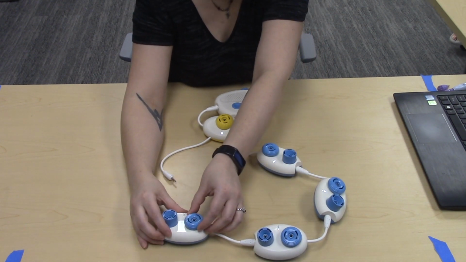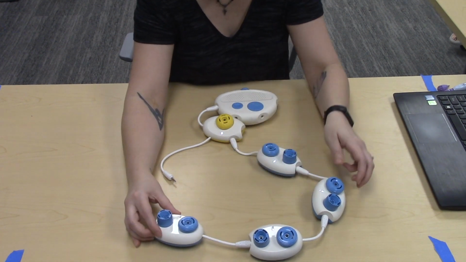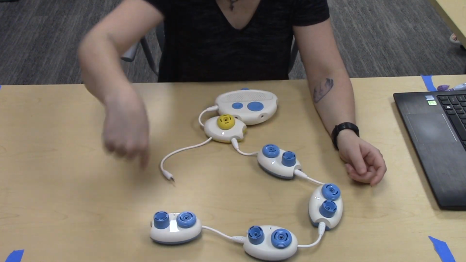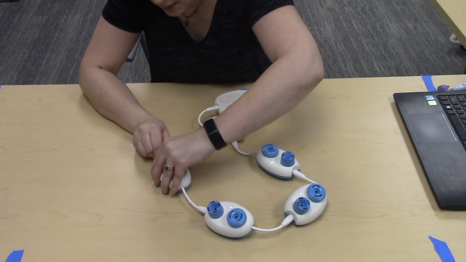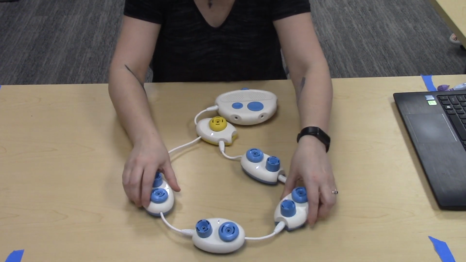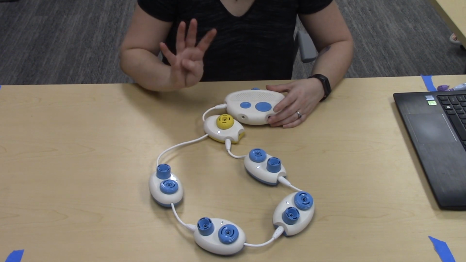and get star. Star, star, star. And then we will end the loop by connecting the longer cord of the loop pod into the end of that loop. So right now this is set to loop 4 times.